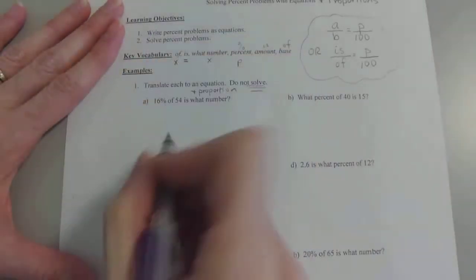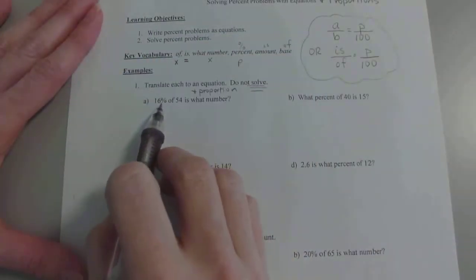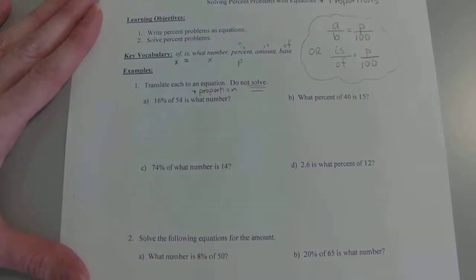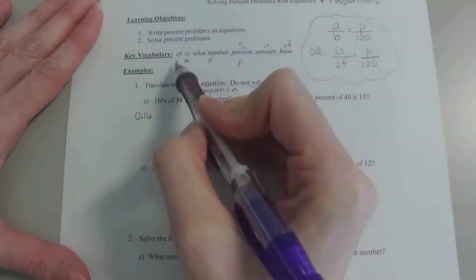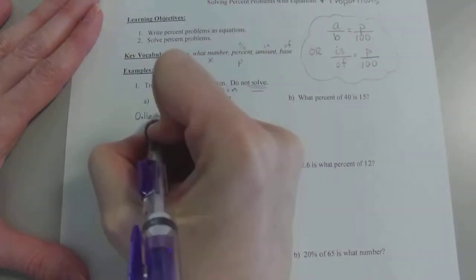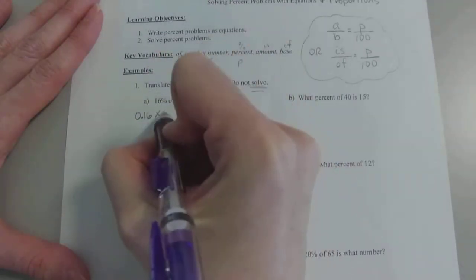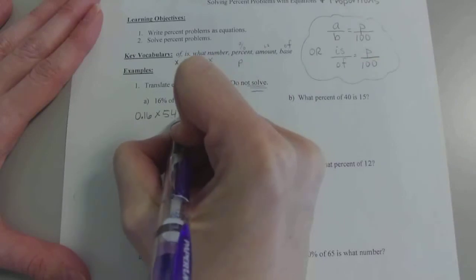So when it comes to an equation, you have to change your percent to a decimal. So what is 16% as a decimal? 0.16, okay? 0.16. Of means to do what? Multiply. 54. Is means what? Equal.